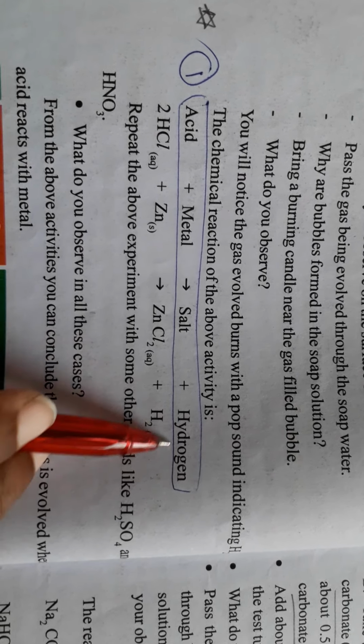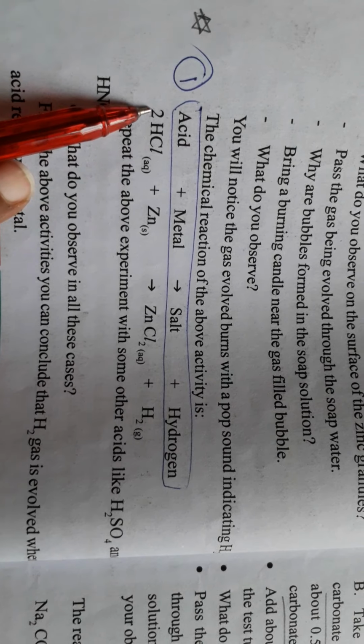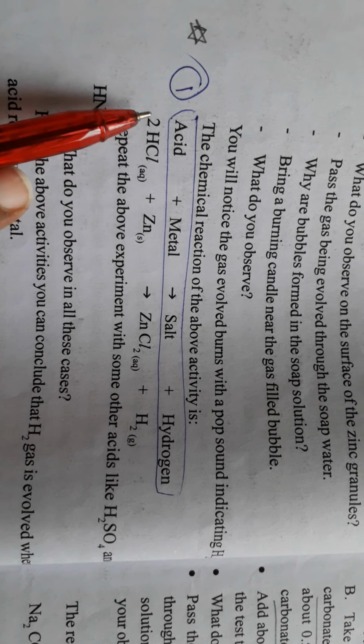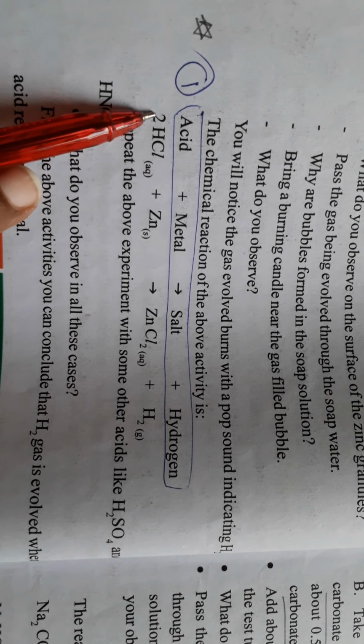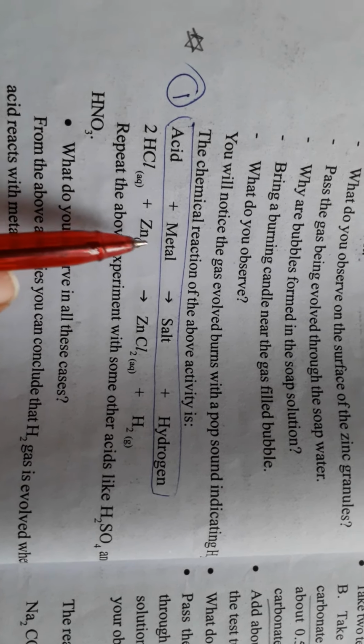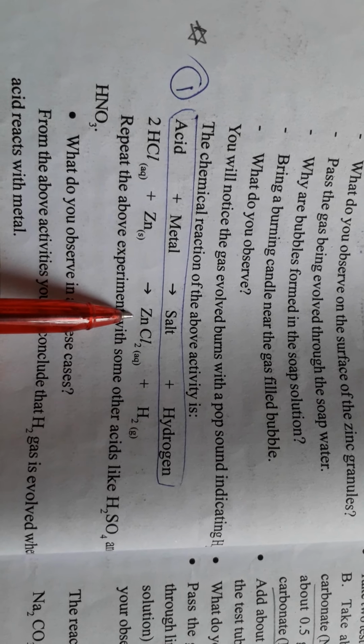To have H2 here, you should multiply HCl with 2. Then only you will have 2 hydrogen atoms. So when you are multiplying HCl with 2, you have 2 hydrogens and 2 chlorines, and here 1 zinc. Now you can see the chemical formula of zinc chloride.